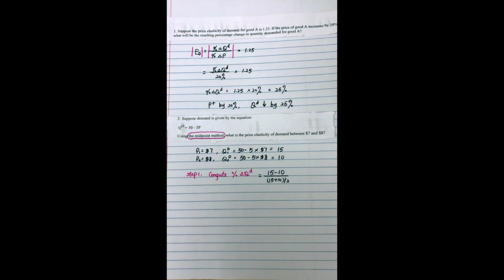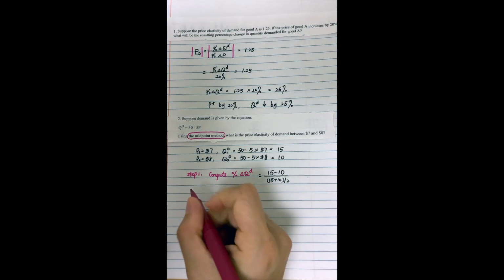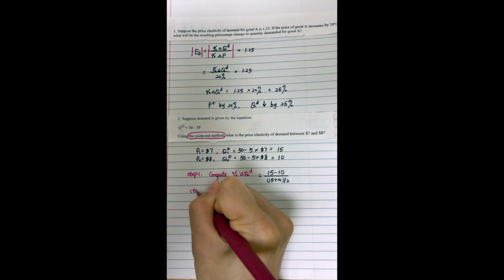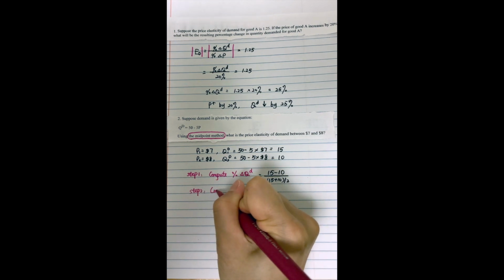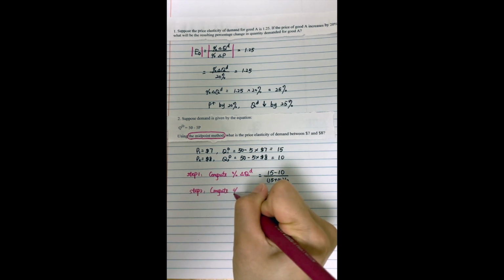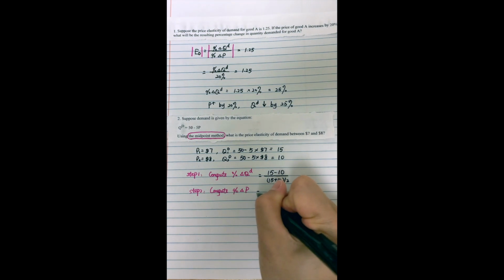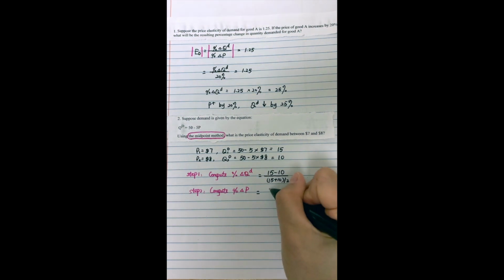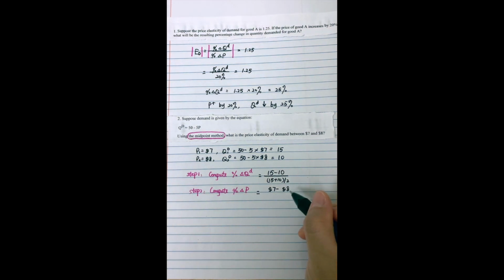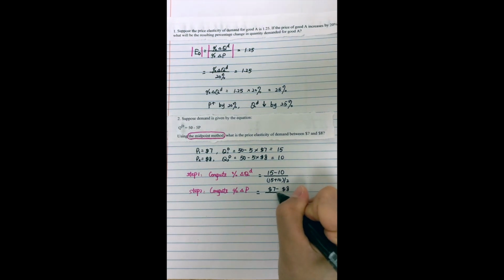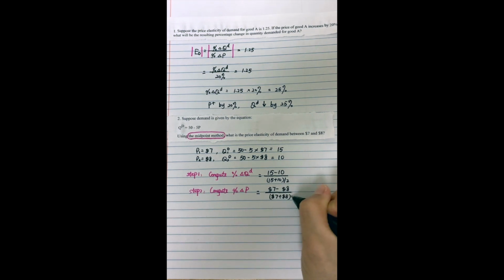And then for the second step, you should compute the percentage change in price, right? And the percentage change in price will equal $7 minus $8, right? That will be the difference in price, divided by the average of the price.